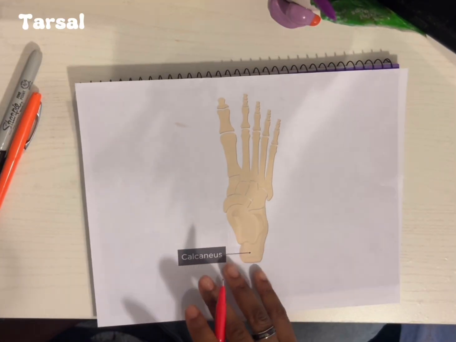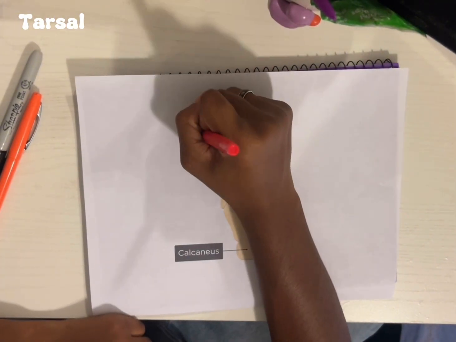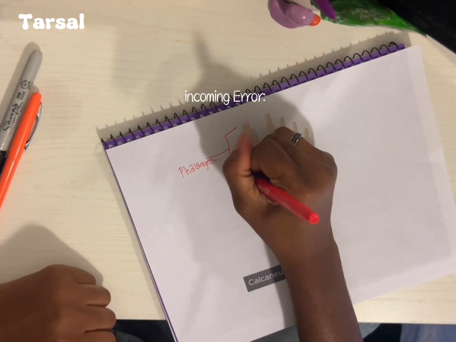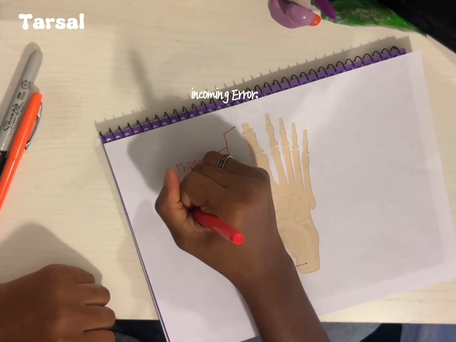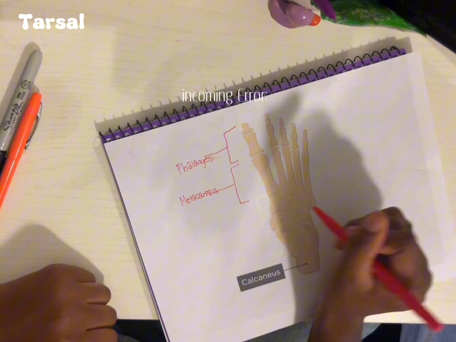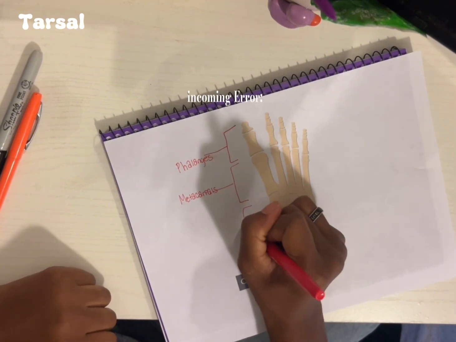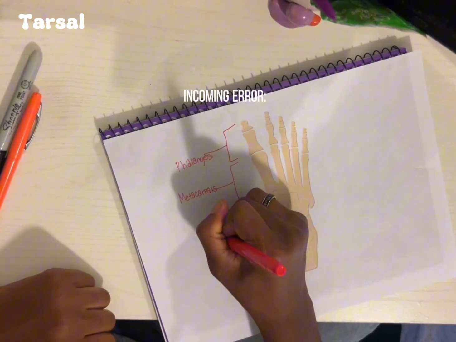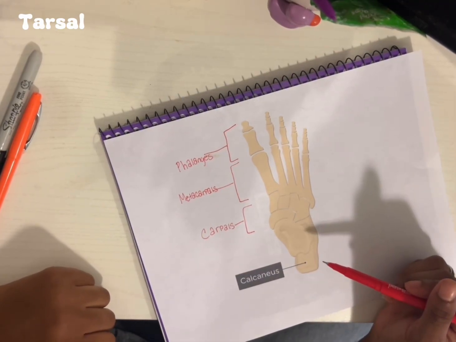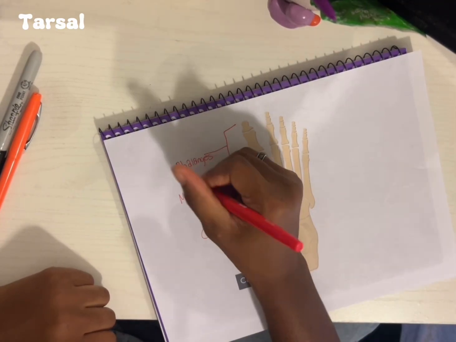Let's switch it up. These are your phalanges. These are your metatarsals. These are your, oh no, actually I lied, it's actually tarsals.